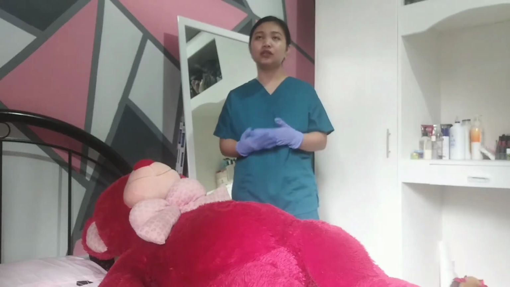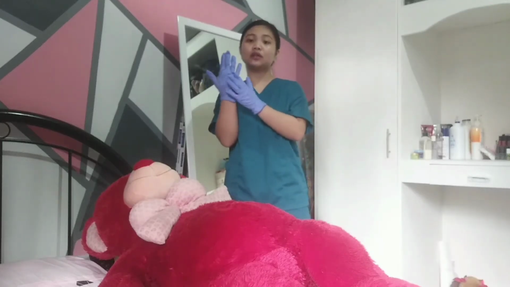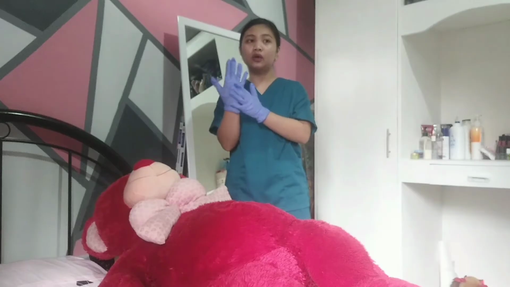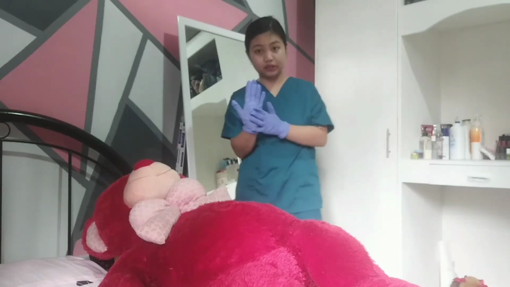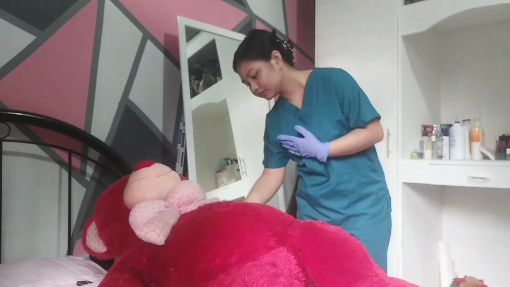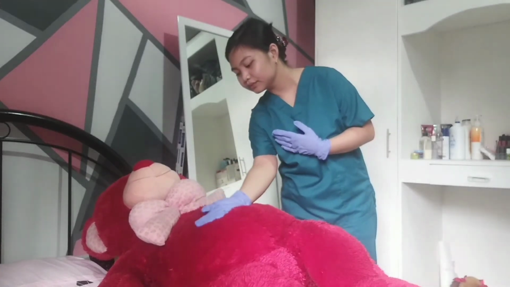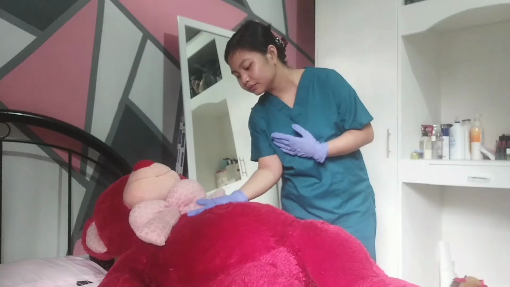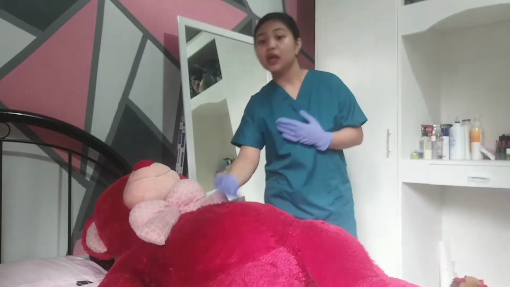Next, take note of the temperature of the nipples. We can use the back part of our hands to determine if the nipples are cool, warm, or hot to touch. Okay, the temperature of the nipples is warm.